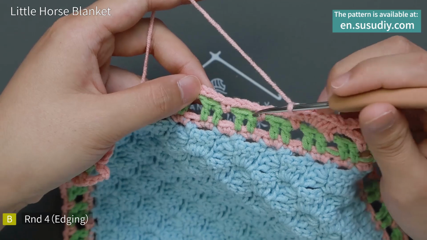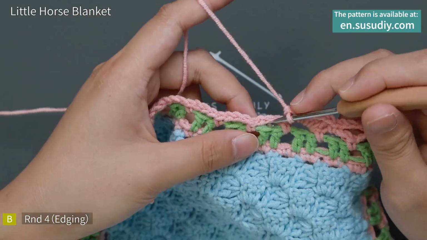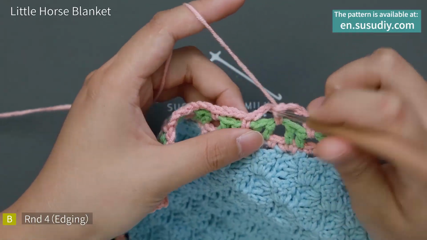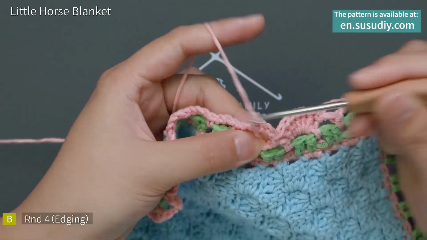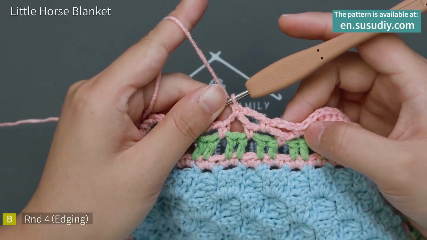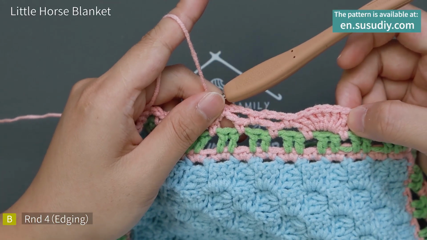Work one single crochet in each of the 3 left spaces. Between each single crochet, work 3 chains as a bridge. We'll consider the stitch pattern from the first DC on the right to now as a sequence.